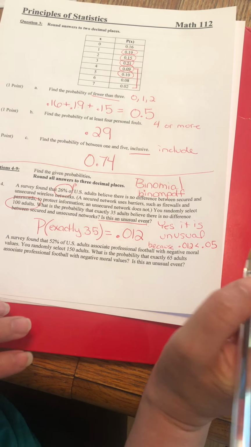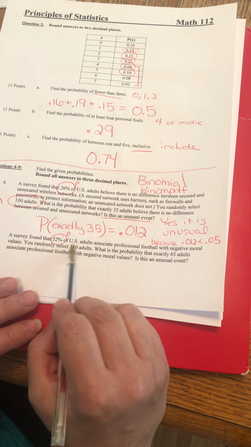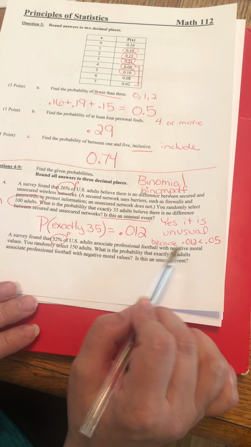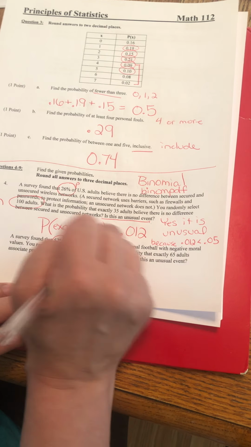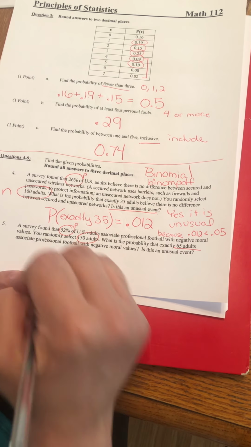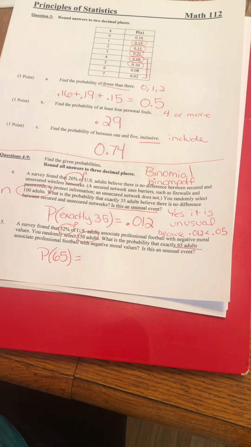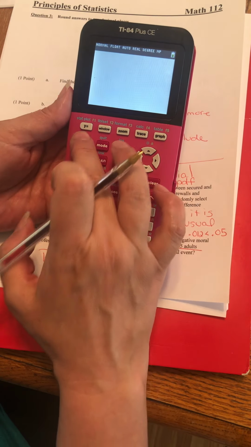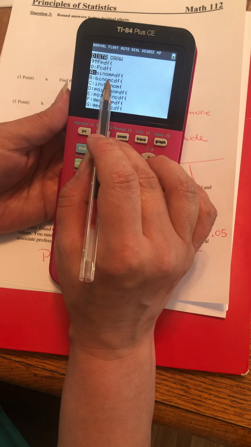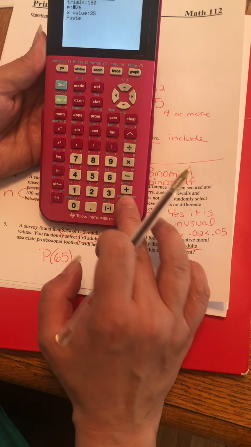All right, let's do another one. A survey found that 52%, that's your P, of U.S. adults associate professional football with negative moral values. You randomly select 150 adults, that's your N. What's the probability of exactly 65? So you want 65. Here we go. Go to second dister. Go to binom PDF. Trials, you're surveying 150 people.